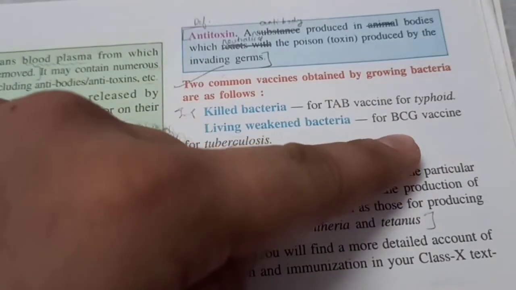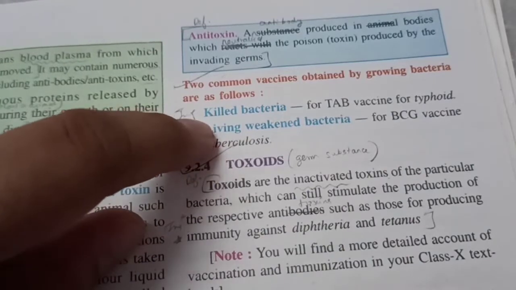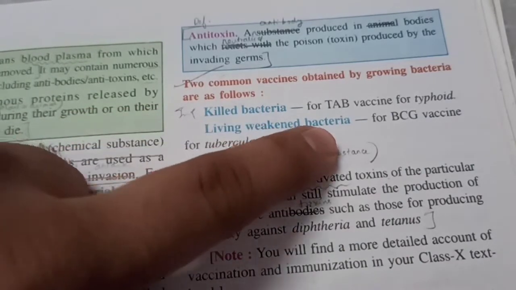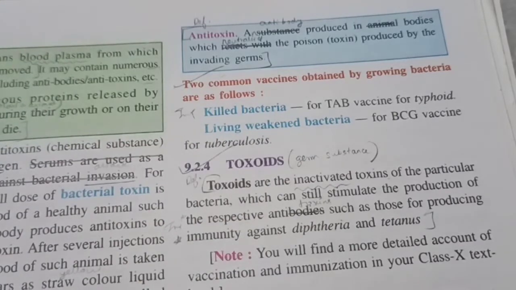BCG vaccine. BCG full form is Bacillus of Calmette and Guerin, used against tuberculosis, has living weakened bacteria. So the bacteria in the vaccine are alive, but they're weak, so they won't harm you. They'll just give practice to your WBCs to give you immunity, and then you won't suffer from tuberculosis. So that's how vaccines work.